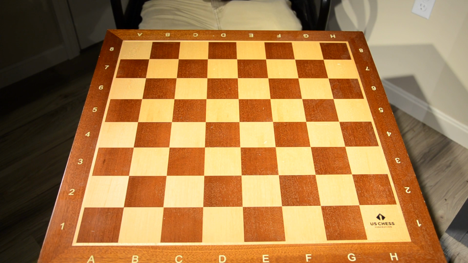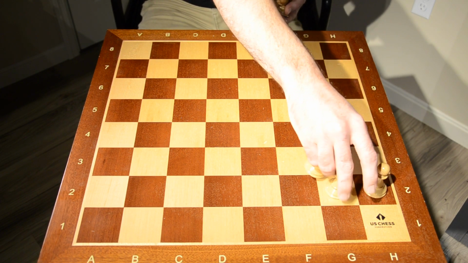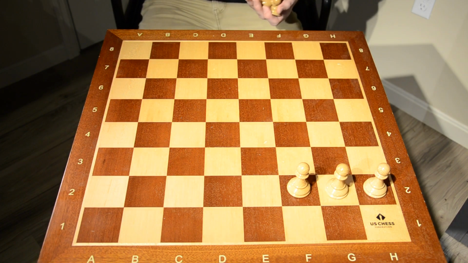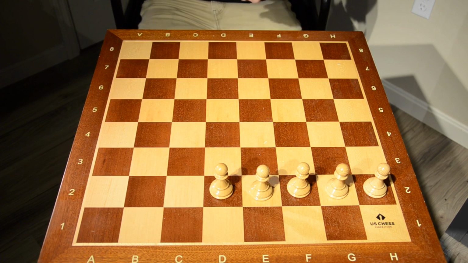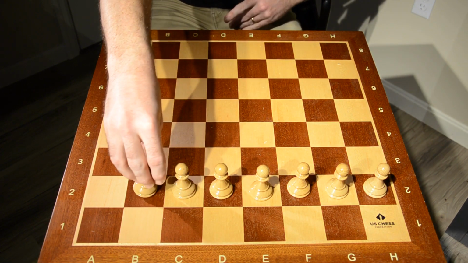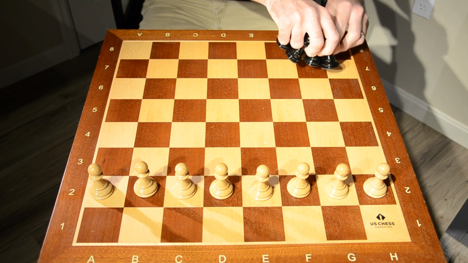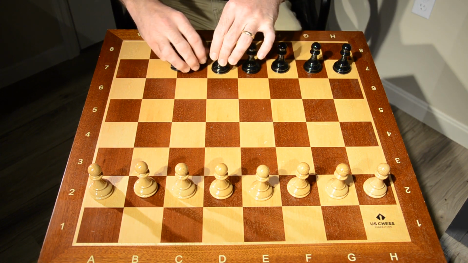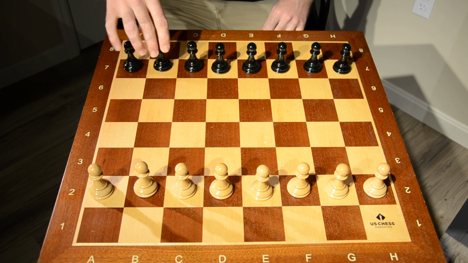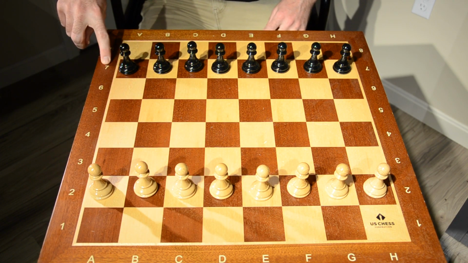The first piece that we're going to set up are our pawns, and our pawns will be set up across the second rank for the white pawns. And for the black pawns, they will go across the 7th rank, and they go all the way across. So the 2nd rank and the 7th rank.